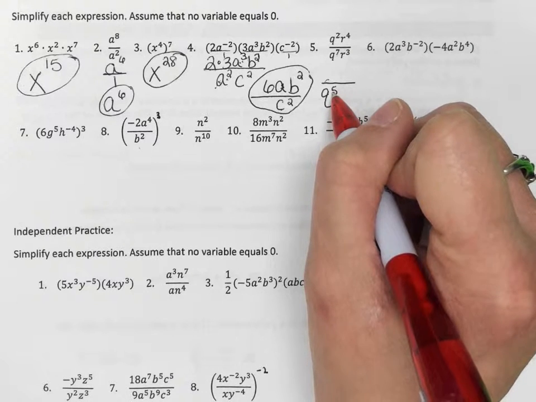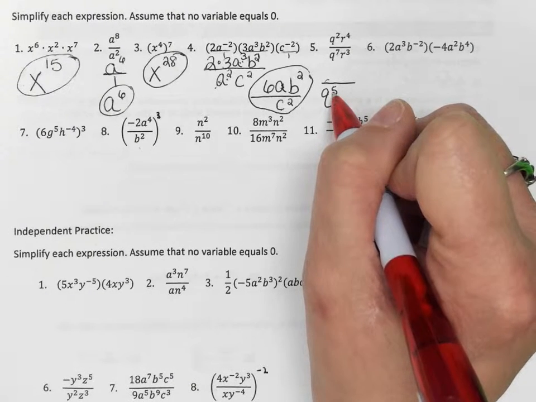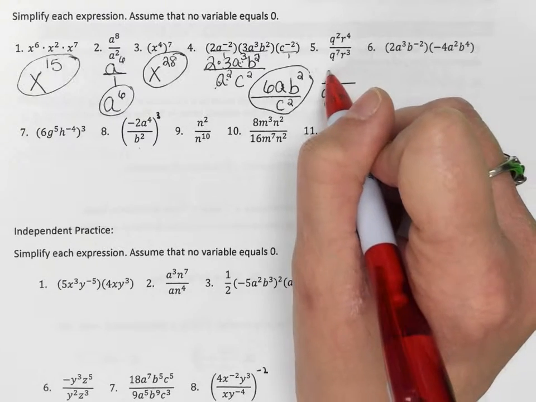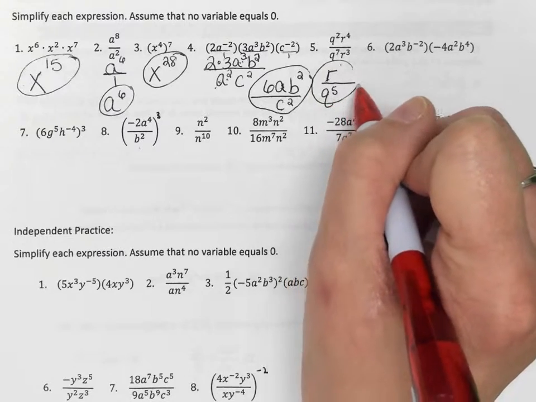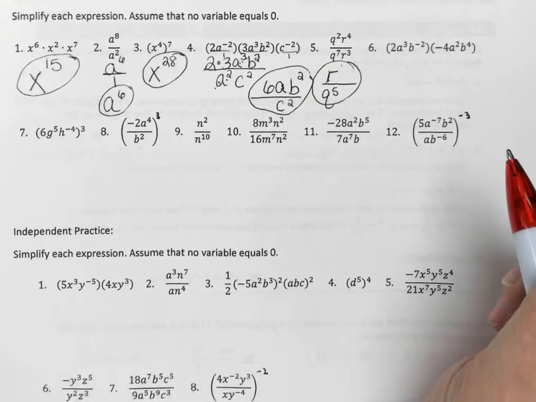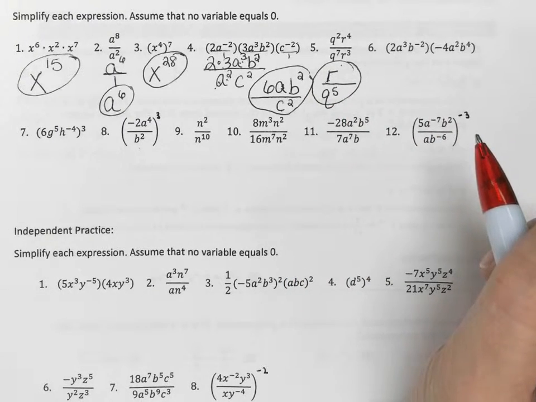And the r's, when you divide the bases, you subtract the exponents. 4 minus 3 is r to the 1, or just r, and it goes where the biggest one was, which was on the top. Y'all okay?